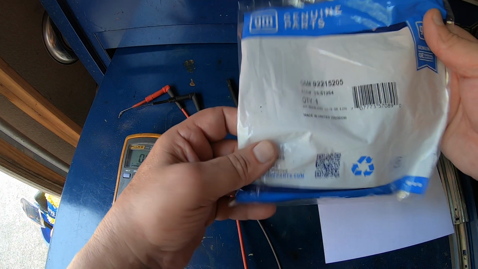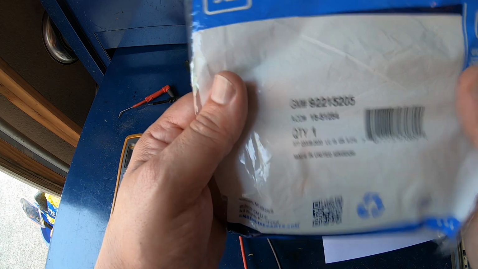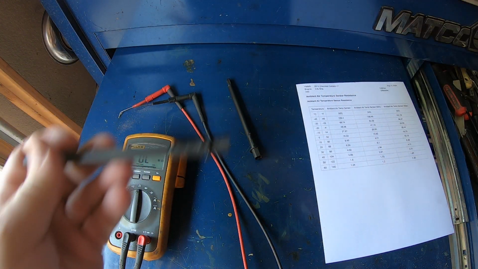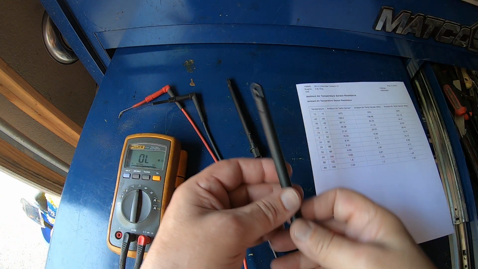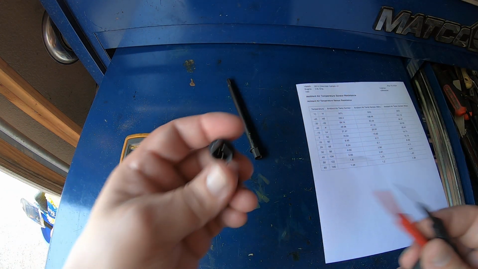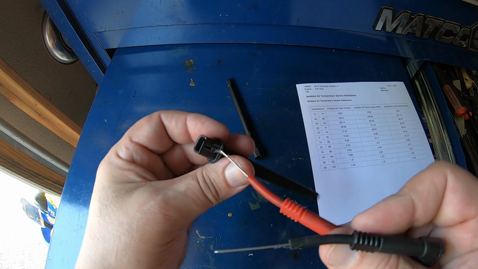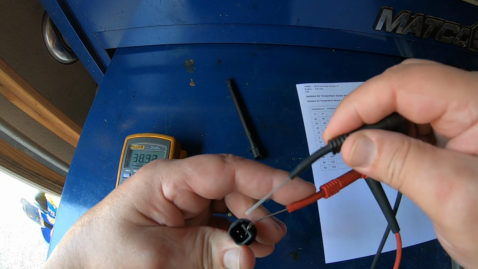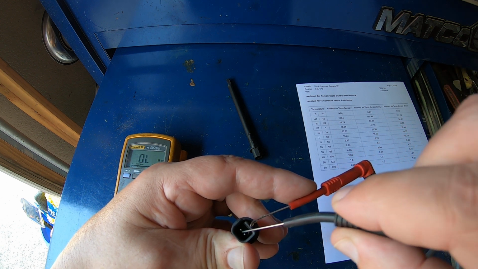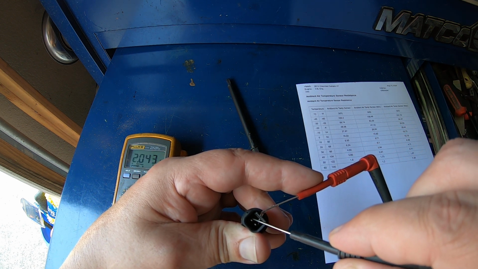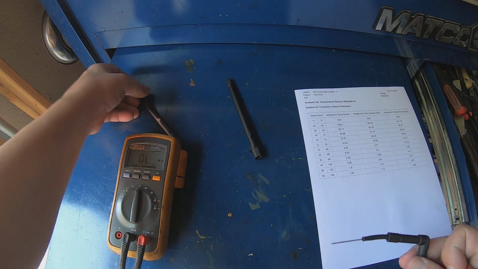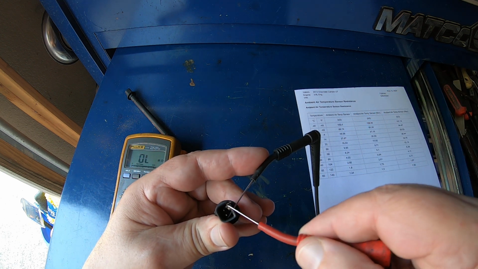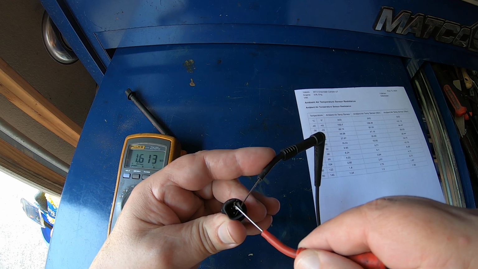All right, guys, got us a temp probe. This is the part number, OEM. And let's see what the resistance of this one is. Right at 2 kilo ohms for the new one. This one now has been sitting out quite a while, so let's see what it's showing. 1.6 kilo ohms.